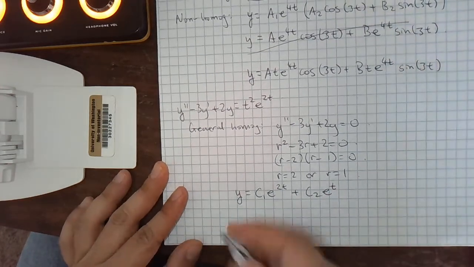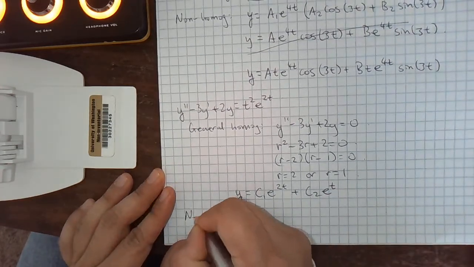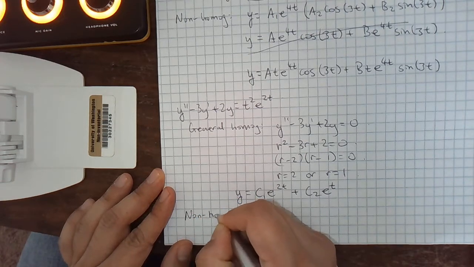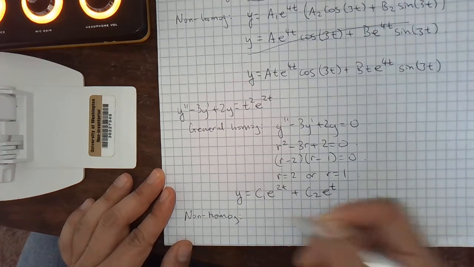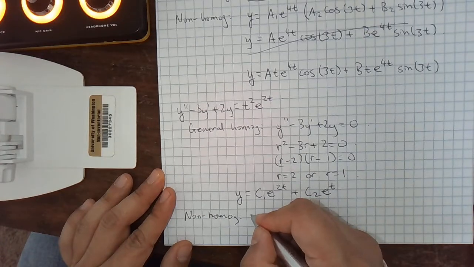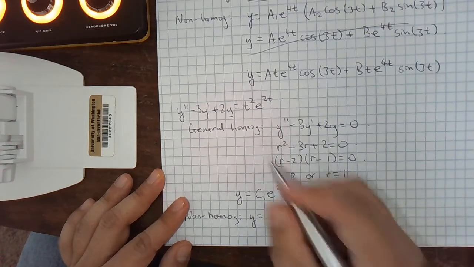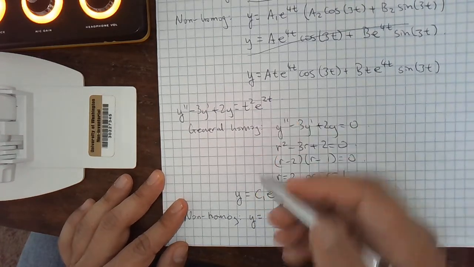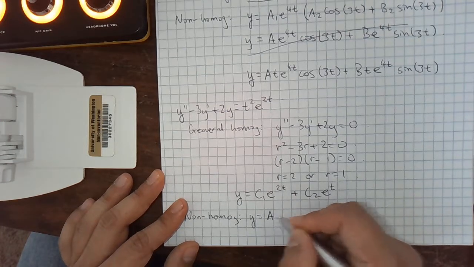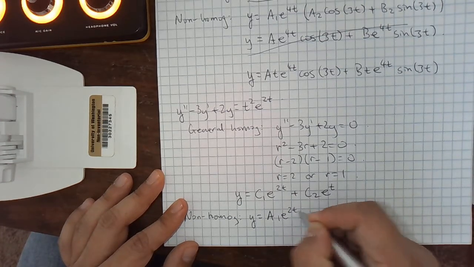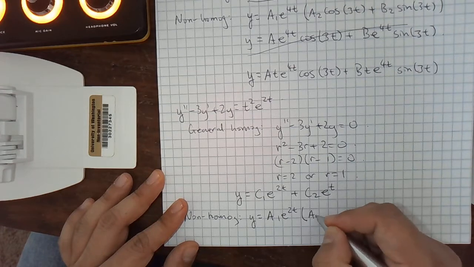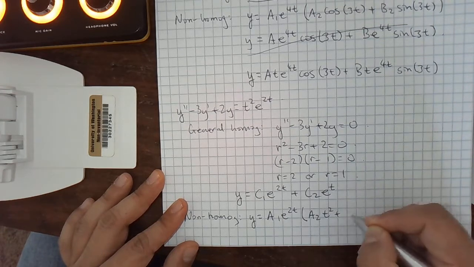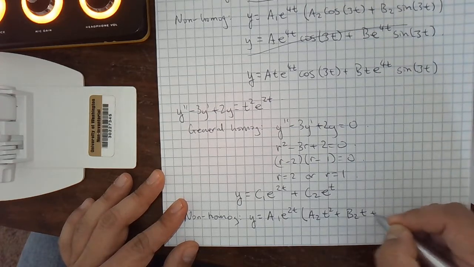Okay, and then let's see what happens to the non-homogeneous case. Our initial guess is going to be y equals, let's see, you have a quadratic polynomial times an e to the 2t. Let's put the e on the outside. So a1 e to the 2t times a2 t squared plus b2 t plus c2.